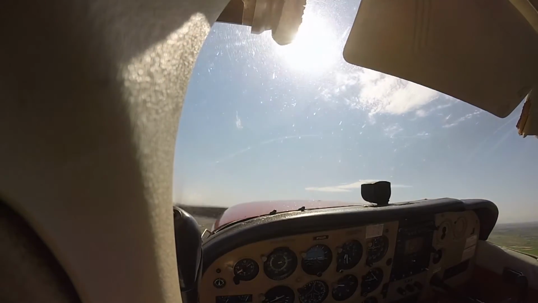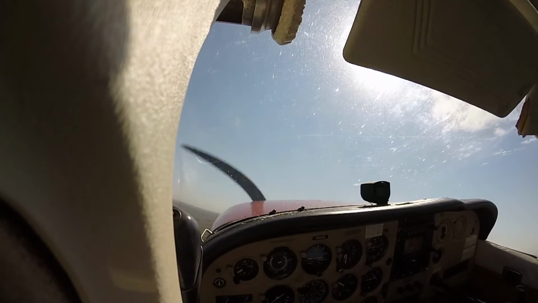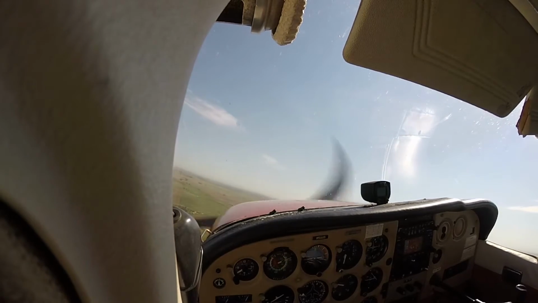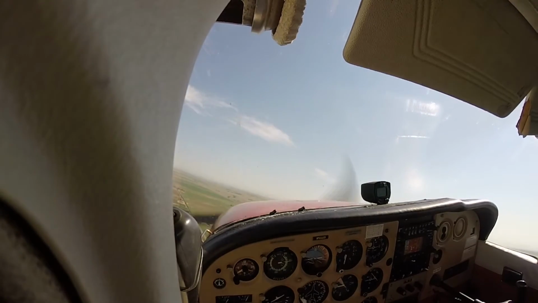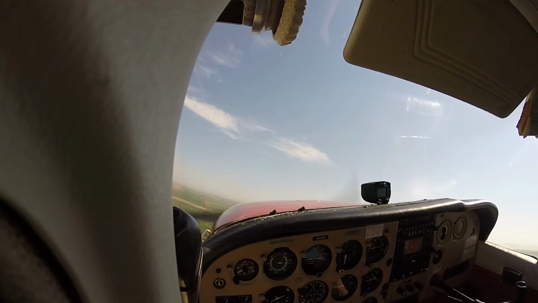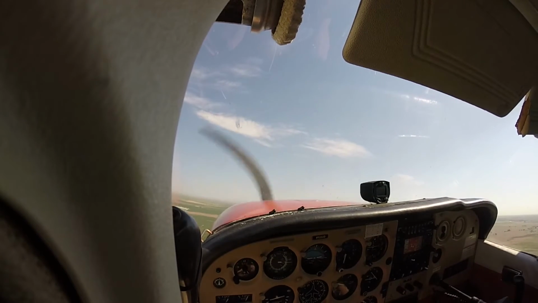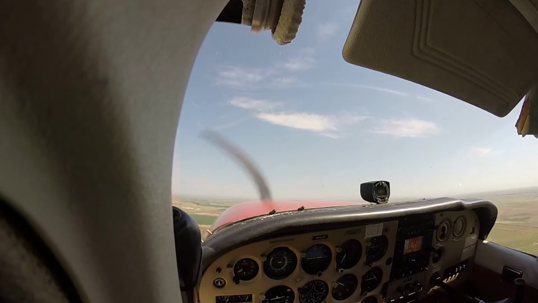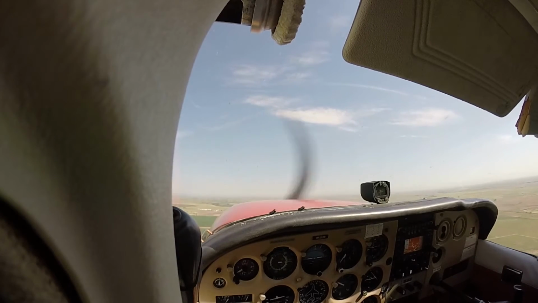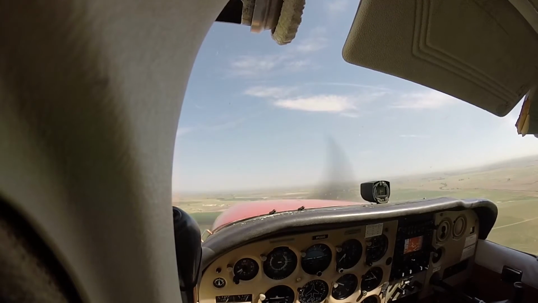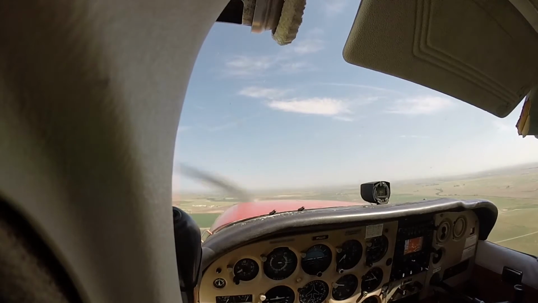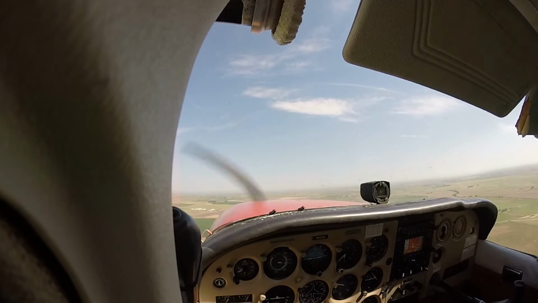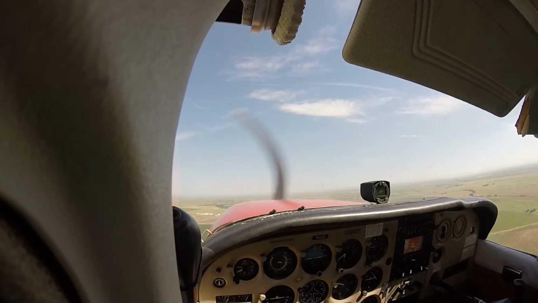Plat Valley traffic, Skyhawk 22 Delta, turning left downwind for runway 15, Plat Valley. Plat Valley traffic, experimental 133 Delta Whiskey is 10 miles southeast. Be landing runway 17. Sorry, 18. 15.